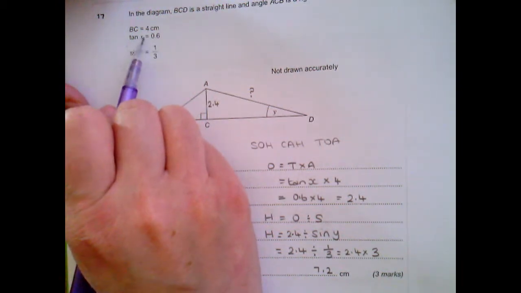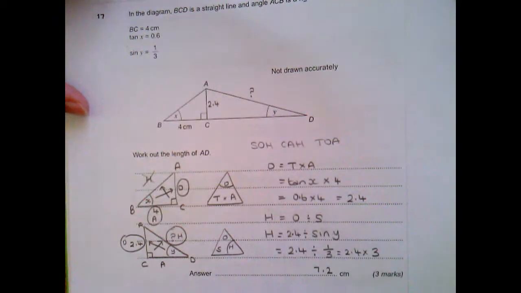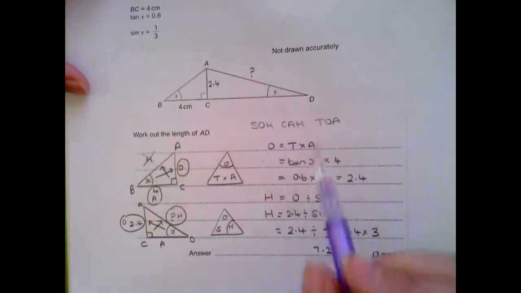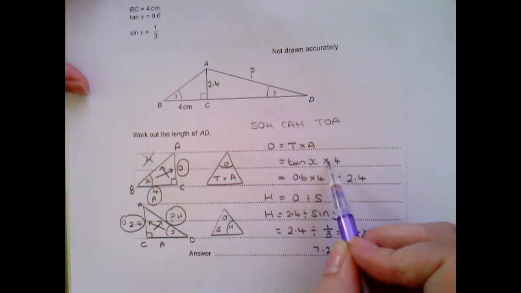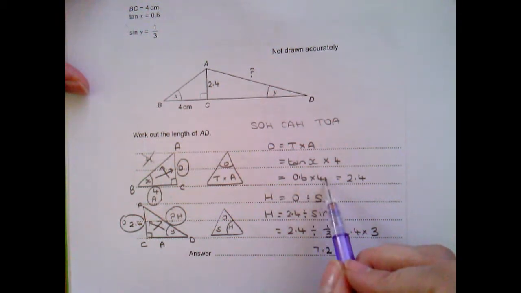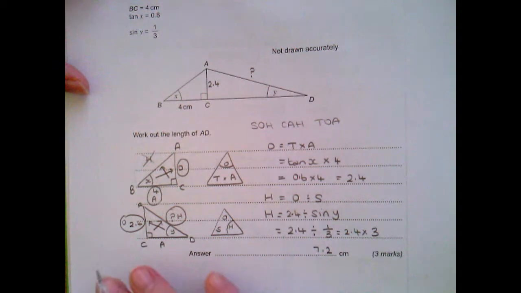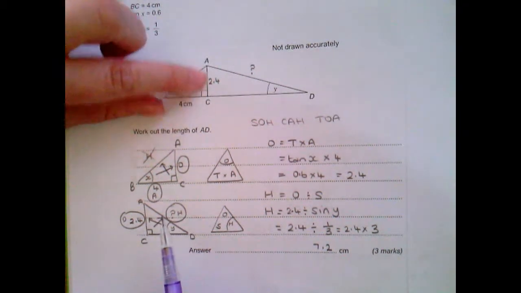So you use that tan X is 0.6. It's kind of like what you would get on your calculator if you did have the angle, like tan 40 or whatever would get you the 0.6. So put 0.6 in there instead of tan X, and then multiply it by 4. So without your calculator, it's a bit like 60p multiplied by 4 would get you £2.40 if you want to think of it that way, if you're not so good with decimals. That's found us this height here.